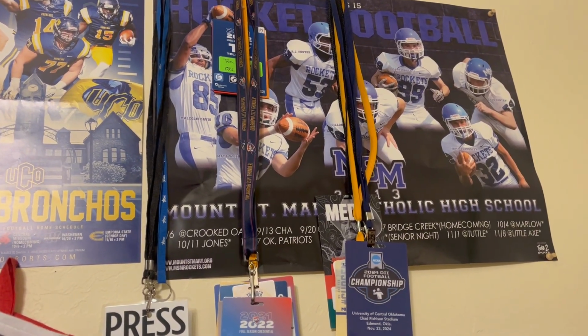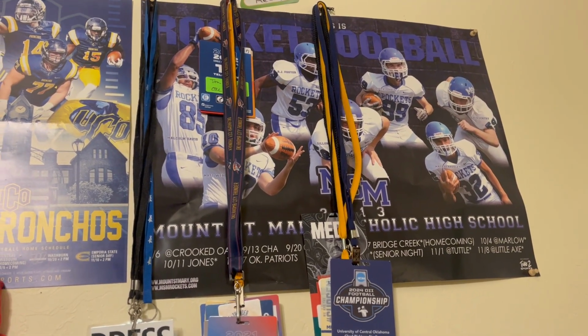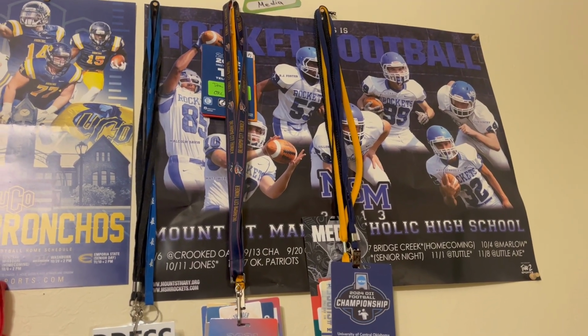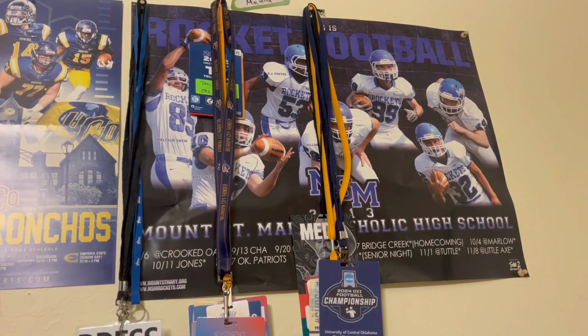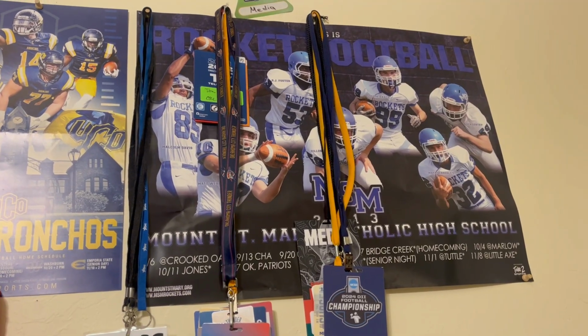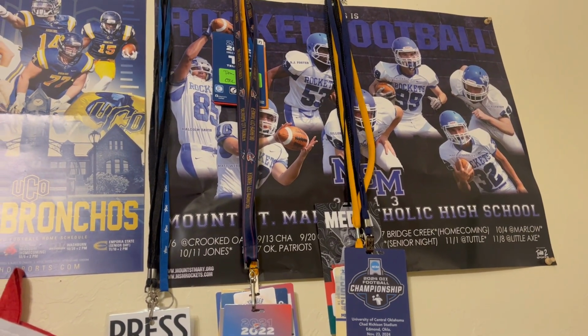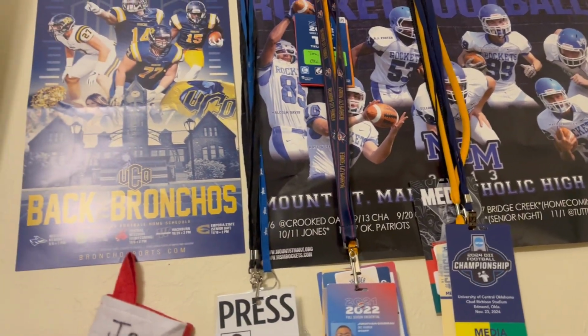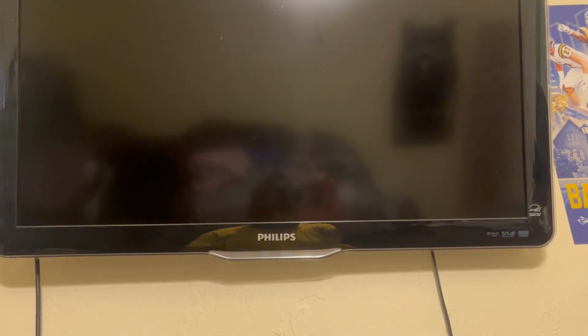And then here is a poster. As people know, I went to Mount St. Mary's. This was senior year. Some of my classmates. I was a manager / filmer for the football team. And that's just the poster that we got, and I've just hung it up there ever since. So hope those men are doing well, pictured there. And then over here we've got, this is the TV that I actually use. It's a Philips. It's pretty good, standard TV, whatnot.